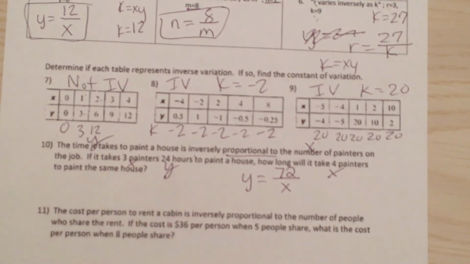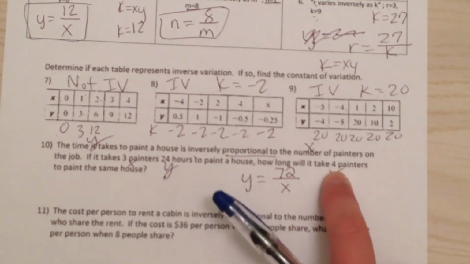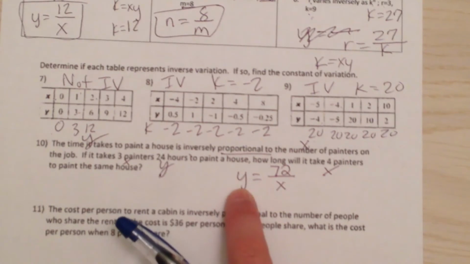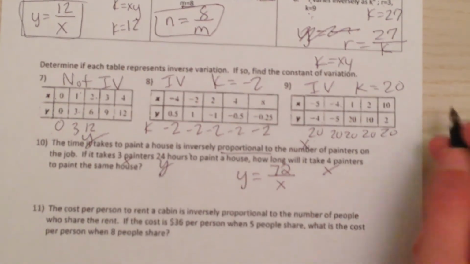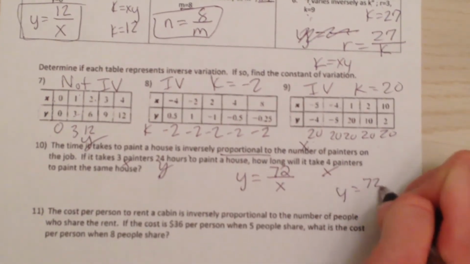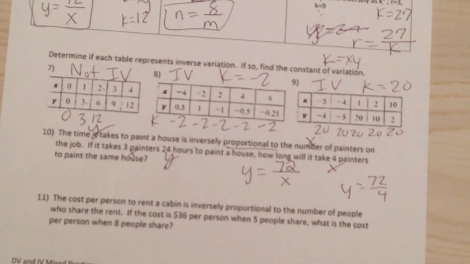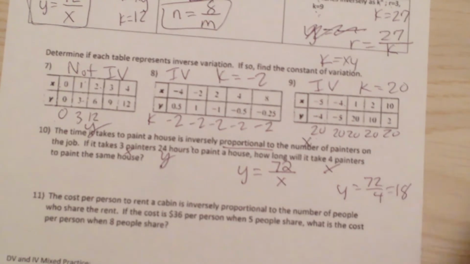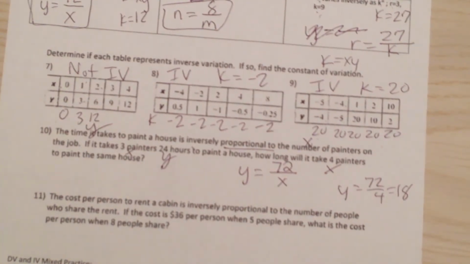Now let's find our new x. Let's plug in our new x to find our new y, so how much time it's going to take. So we're going to say y equals 72 divided by 4. And your final answer, simplify that, divide, and get 18. So it would take 18 hours for 4 painters to paint this house.